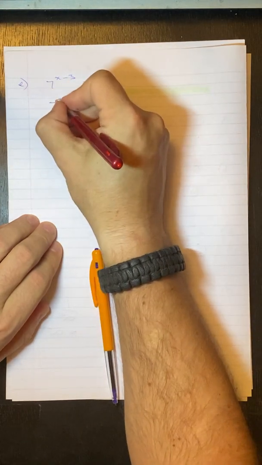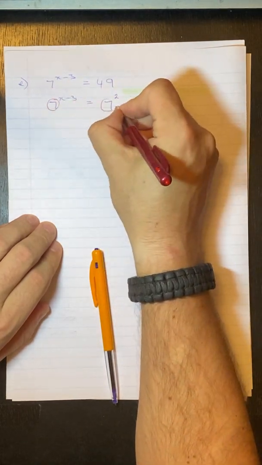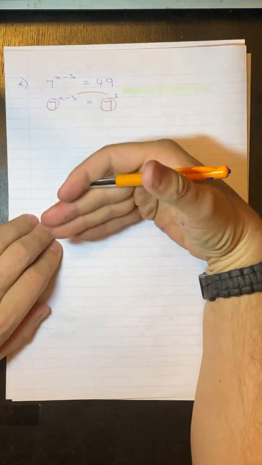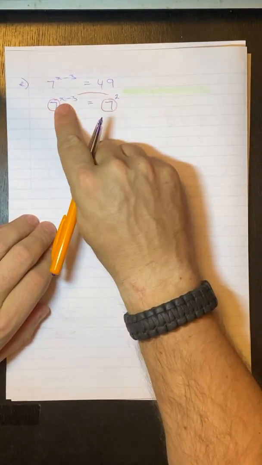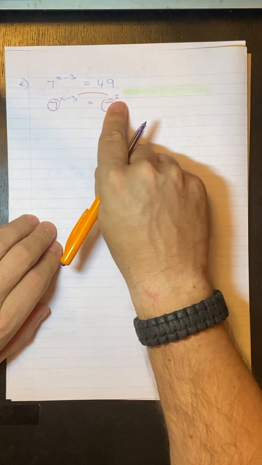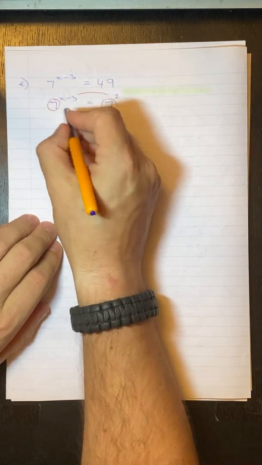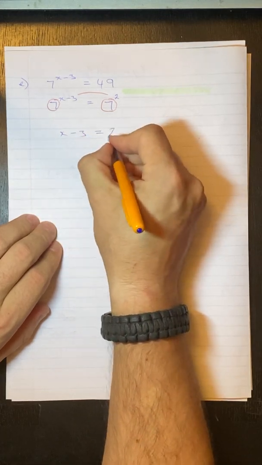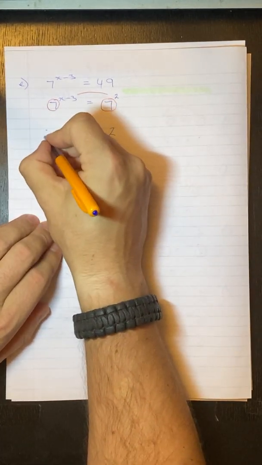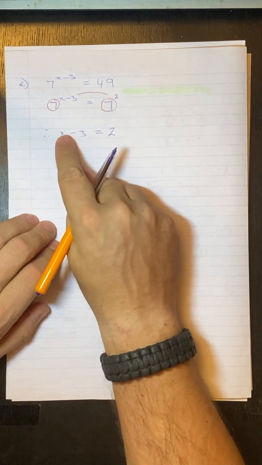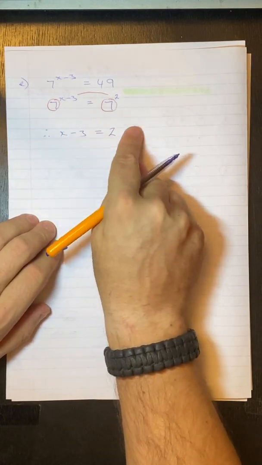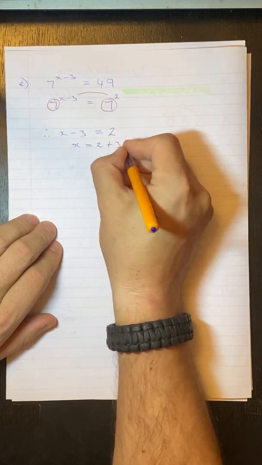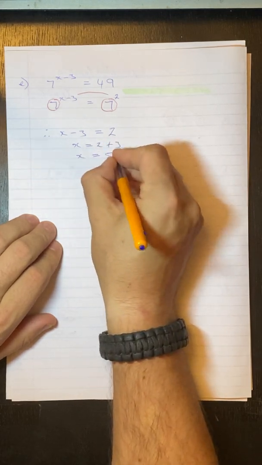Now that the bases are the same, our exponents must be equal. So just like the previous examples, I took this one equals this one. Going to do exactly the same thing. So this one's exponent is x minus 3 equals 2. Now what we can do is solve for x. I take that 3 to the other side and it becomes a plus. And we get x is equal to 5.